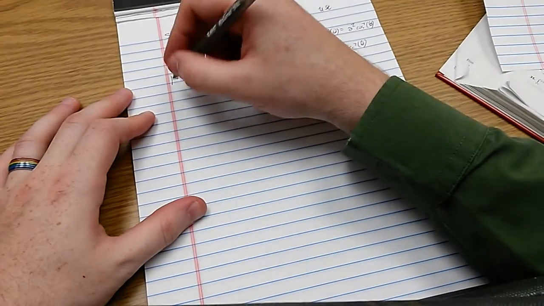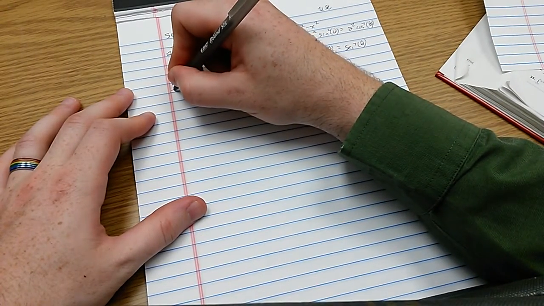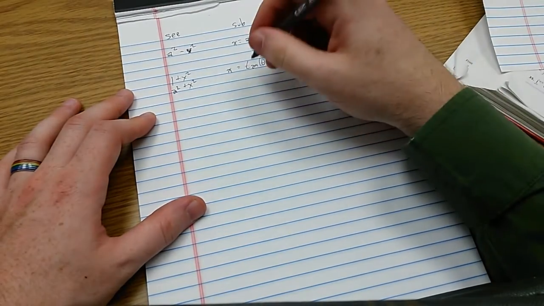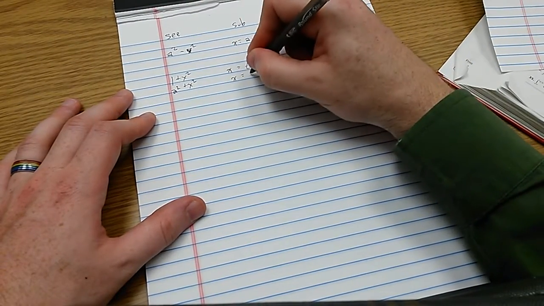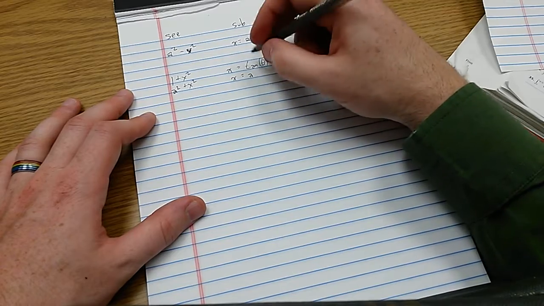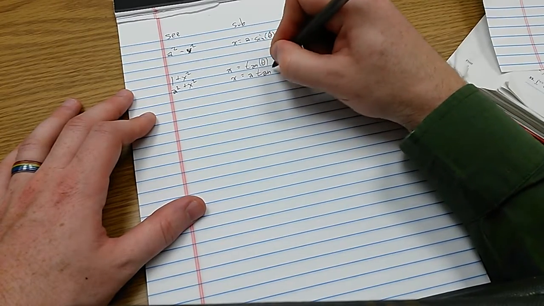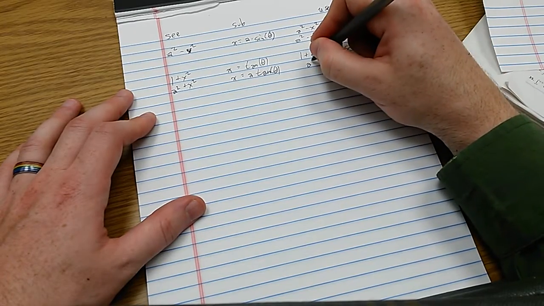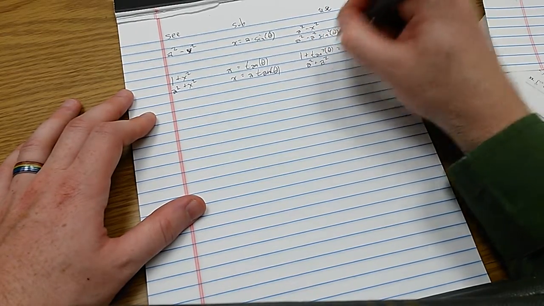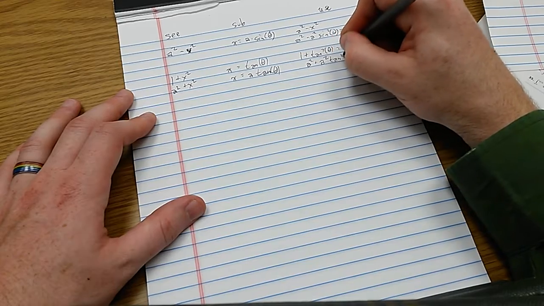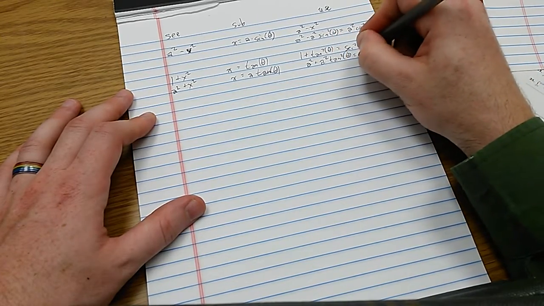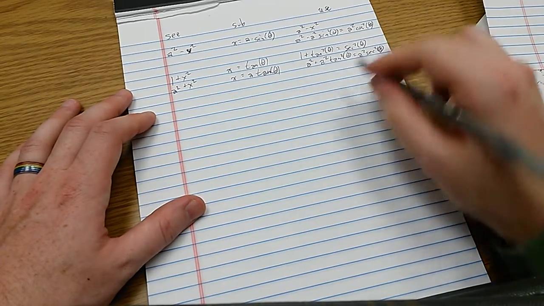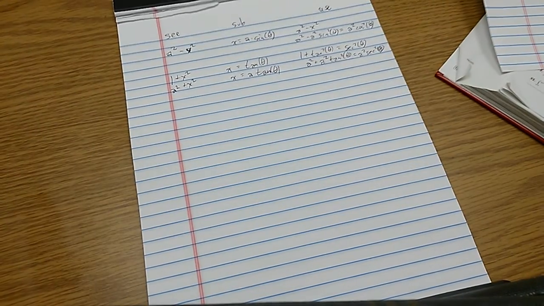More generally, if this was some constant, I'll call it a squared plus x squared, then I'm going to use the formula x equals a times tangent of theta. And that will give me access to the formula a squared plus a squared tangent squared equals a squared times secant squared. All this in theta variables.